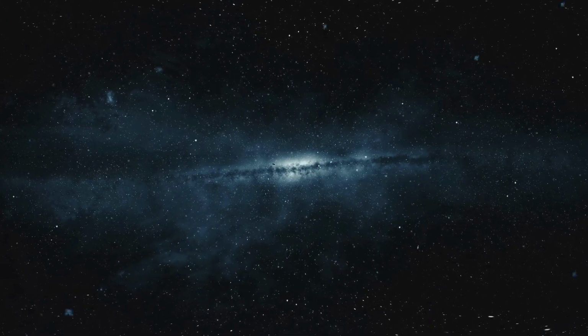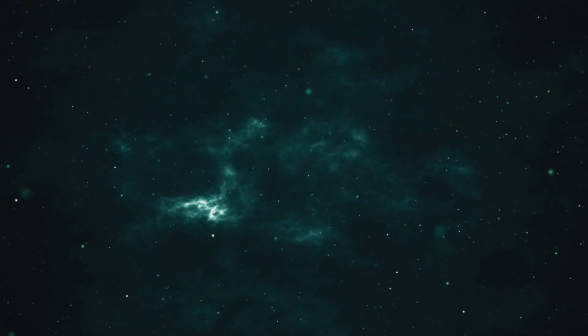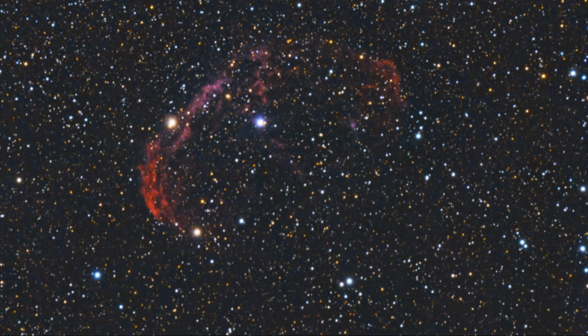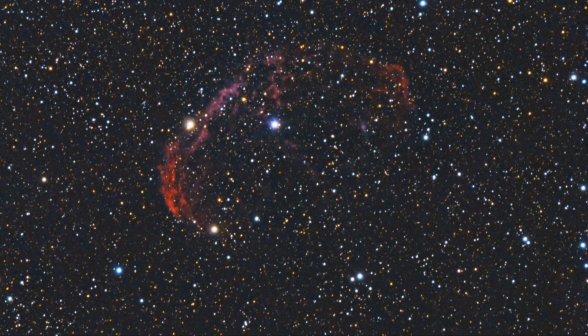Interstellar dust is a fascinating subject. It may seem insignificant, but it plays a vital role in the universe. It's a reminder that even the smallest things can have a big impact.